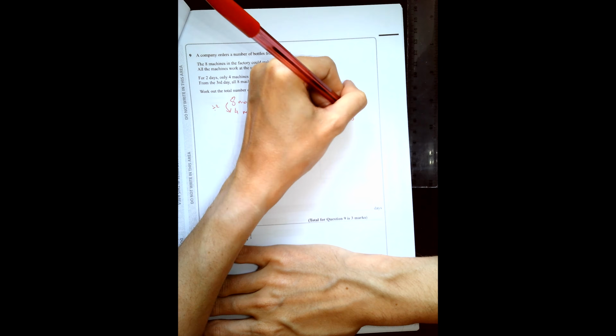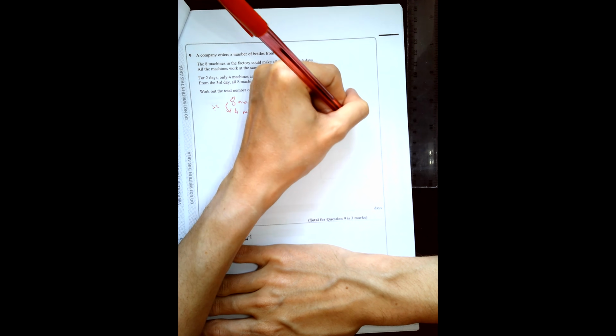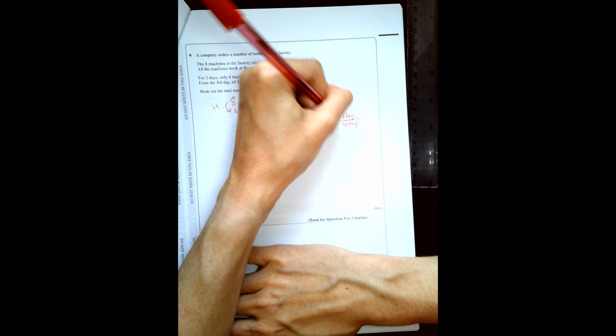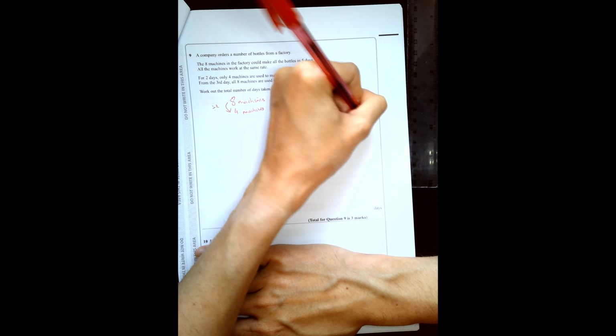So for 2 days, now 2 days out of 10 days, 2 divided by 10, simplify that, divide top and bottom by 2, that gives me a fifth. So I would expect that in 2 days they've only made a fifth of the bottles they need to make. So we've got 4/5 left. From the 3rd day, all 8 machines are used to make bottles.